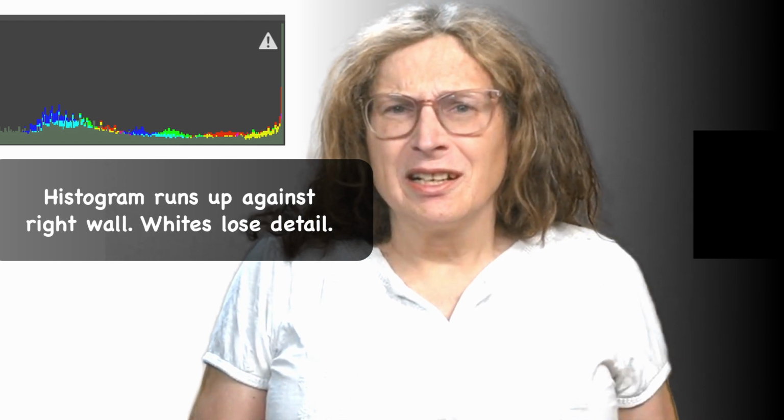When the histogram slams into the left wall, your blacks are clipped. No more details left in the shadows. It's like photographing a black cat in a coal mine. You just get void. Blown out highlights are great for horror movies, bad for wedding dresses and skies.